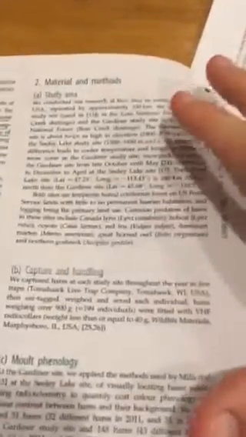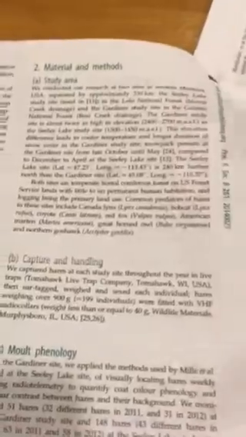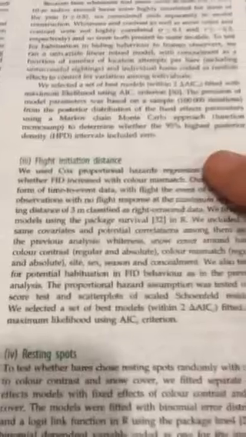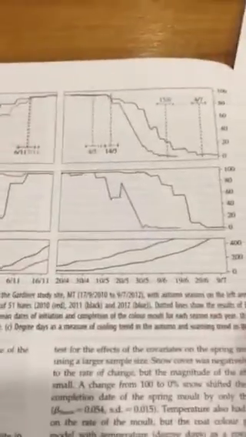Then you look at the materials and methods. Unless it's a big part of your study, you don't really need to look at this very deeply. So you can look at this because it's interesting. In basic studies, they're going to give you some definitions, what a resting spot is, what their FID, or flight initiation distance, is, things like that. You can usually find it in the materials and methods sections. The graphs are always a good place to get a good amount of information, in this piece underneath the graph.